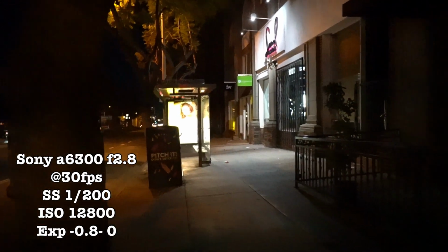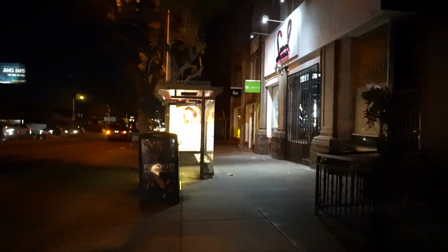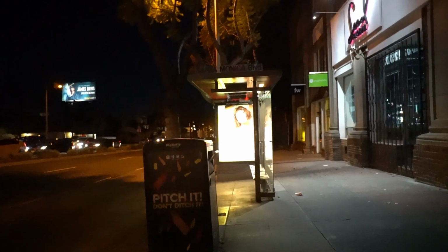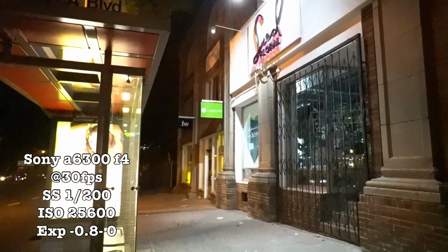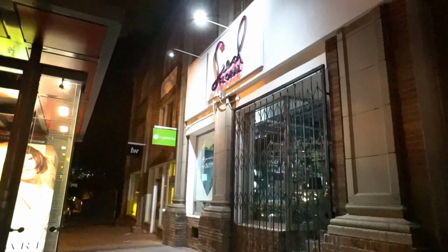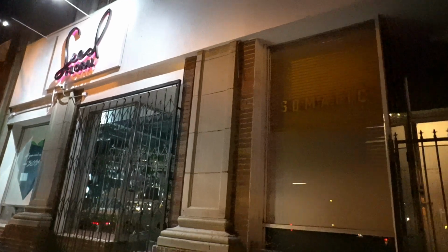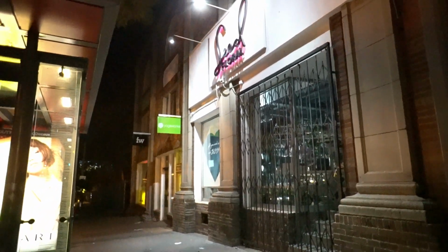12,800, yes, we are getting grain on this footage now, but it's still holding up way better compared to the M50. So 12,800 is actually amazing on the a6300. Now when we go to 25,600, that's where the problem begins. Both of these cameras will not be able to perform that well, but the Sony's footage is still usable, where that Canon 12,800 was not usable.